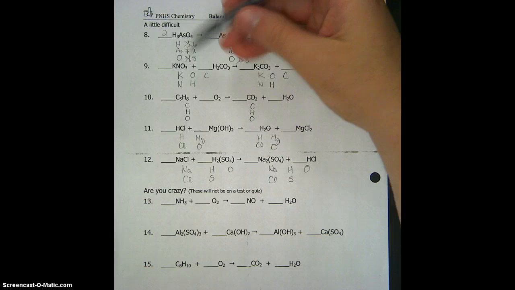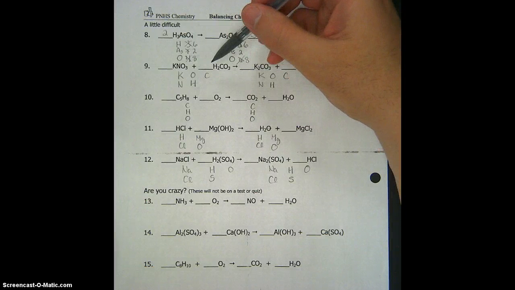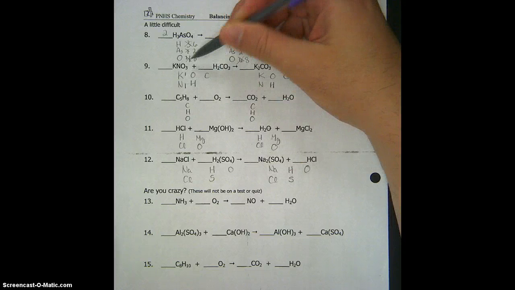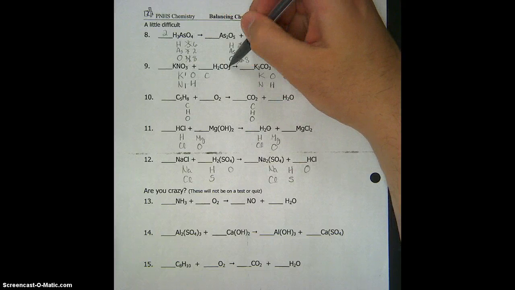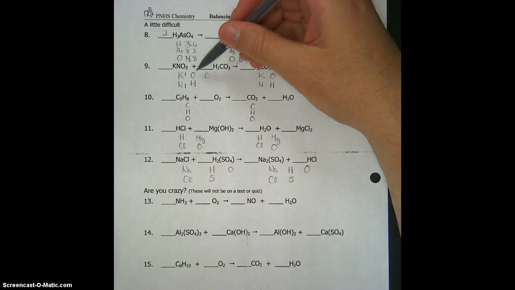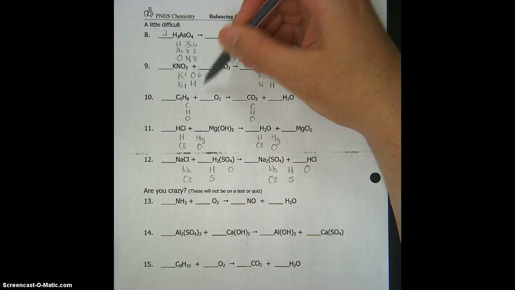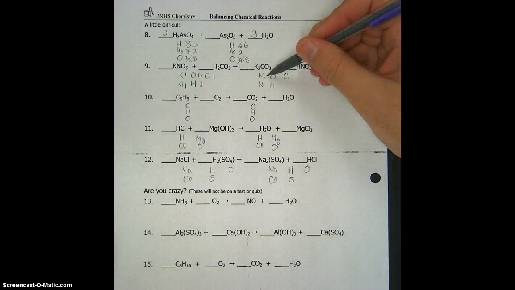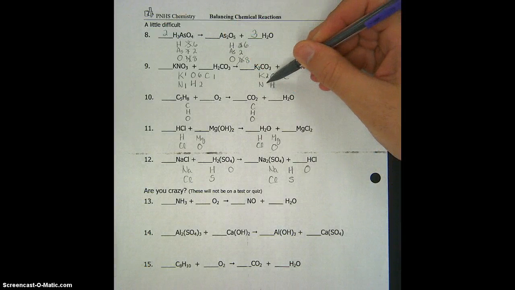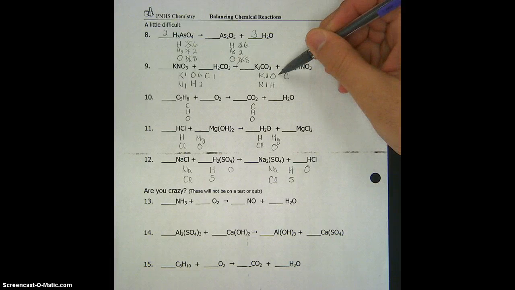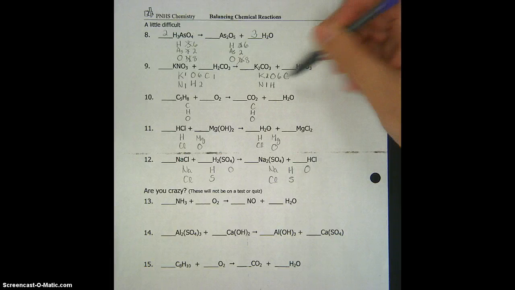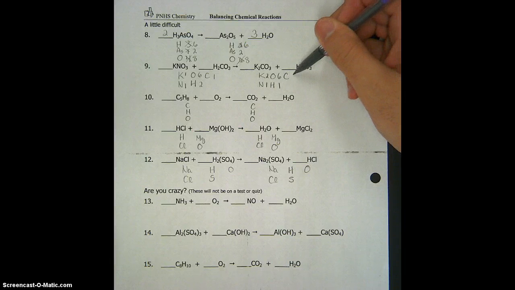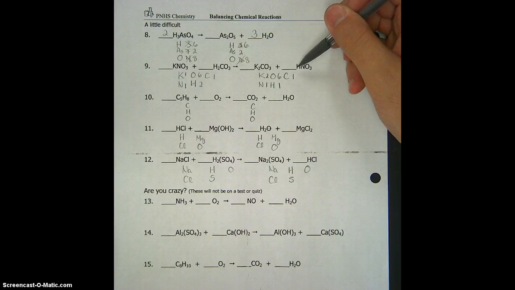For this next part, my inventory is a little squished, bear with me. 1 potassium, and 1 nitrogen. My oxygens, I have 3 from each of the chemicals that are reactants. I've got a total of 6. I have 2 hydrogen and 1 carbon. Over here I've got 2 potassium, 1 nitrogen, and 6 oxygen, 1 hydrogen, and 1 carbon. So things are looking all right.